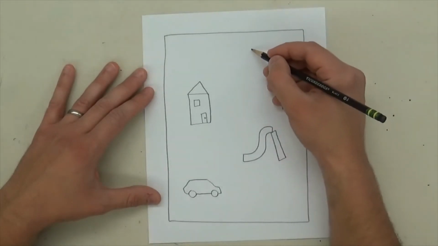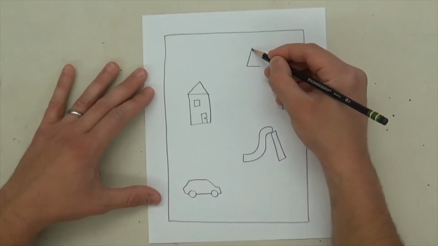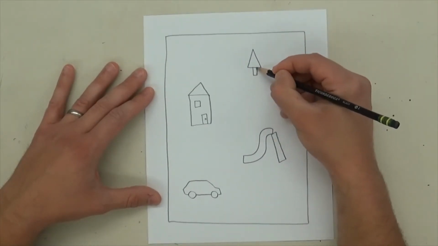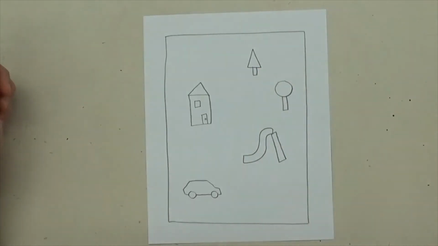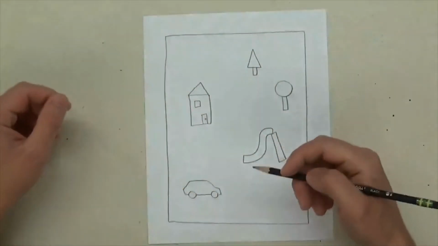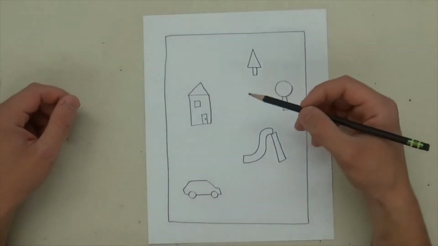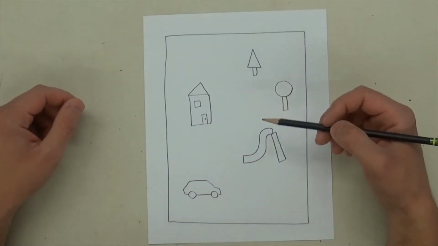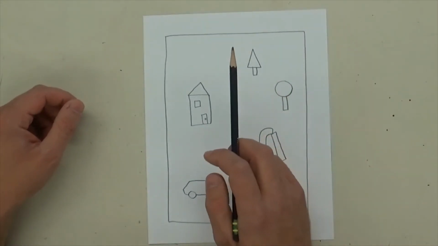Maybe I'll put another tree up here. Here's a different way to make a tree. This is like a pine tree. Okay? So once you have a few shapes floating in your drawing, the next step is you're going to take them and repeat them 3 times going up.